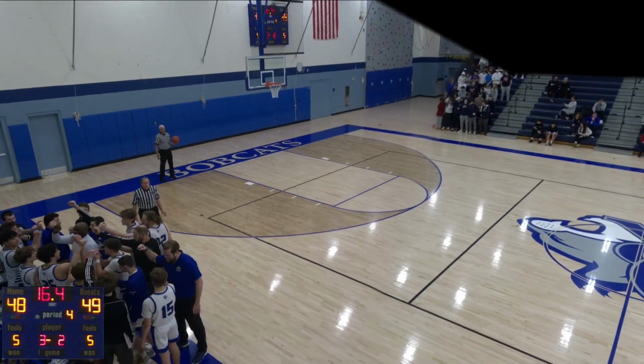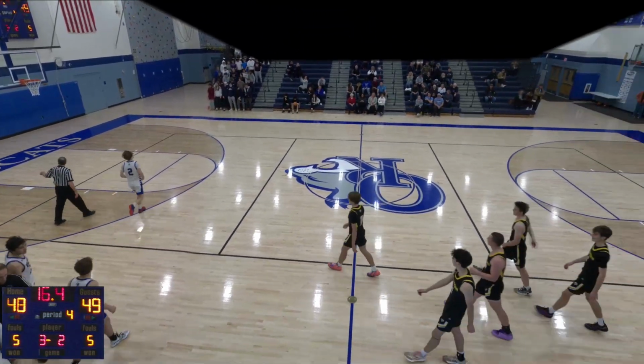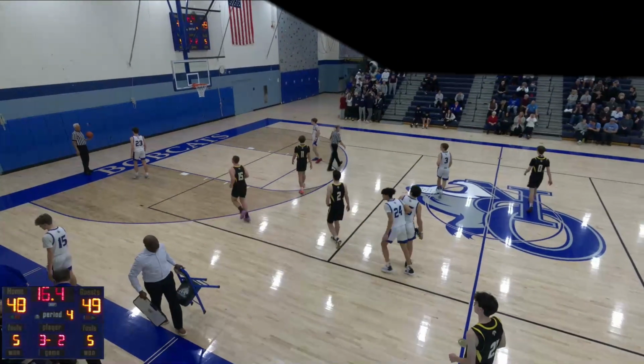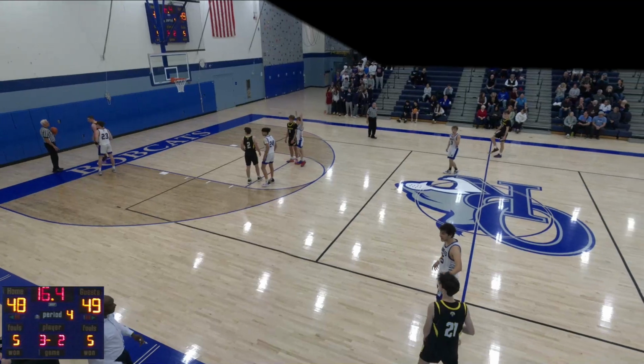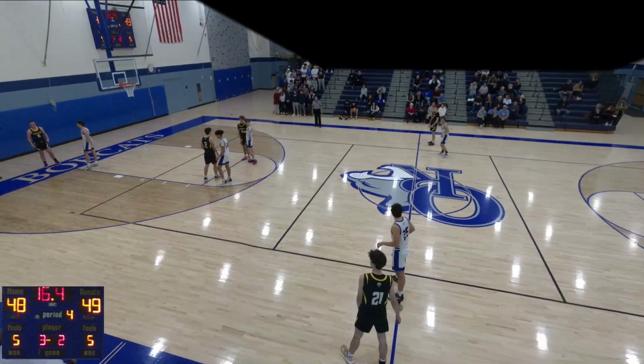Souhegan also may go for the easy bucket down low with McCool. We will see what they do. 16.4 to go, 1-point game. The press is still in order for Oyster River. Excuse me, Nowak taking the inbound.